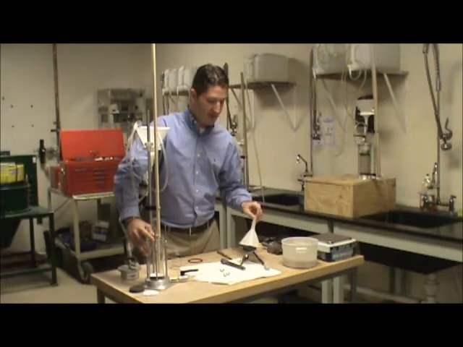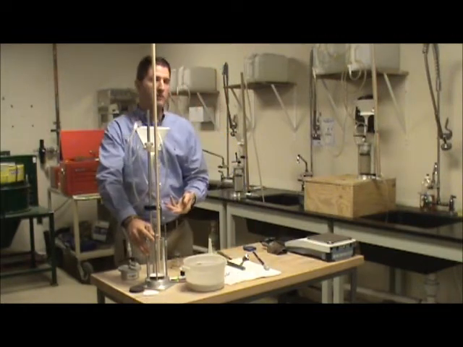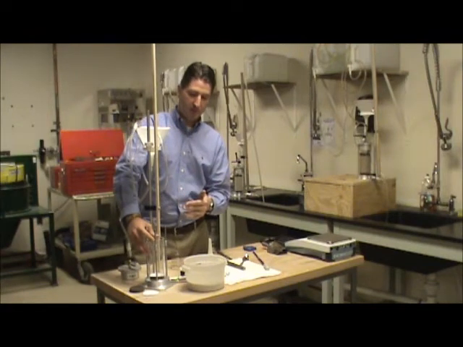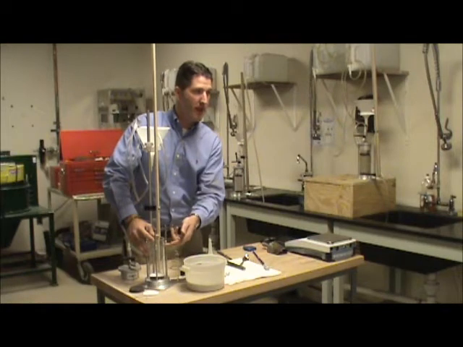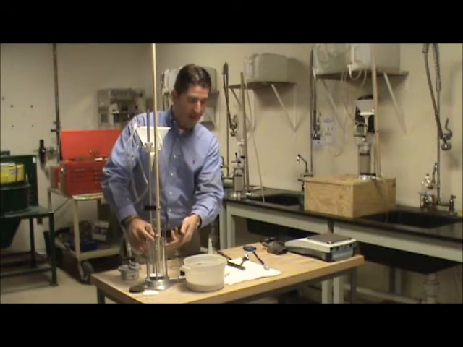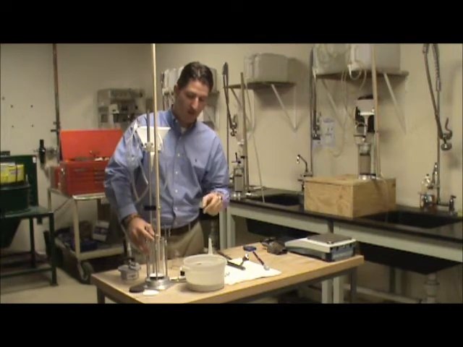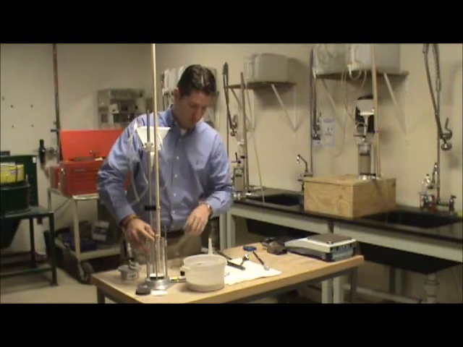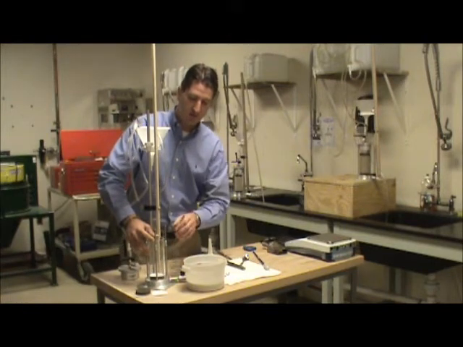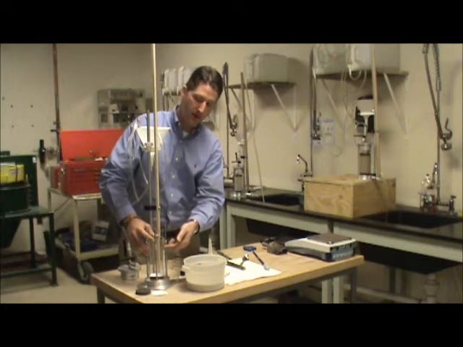We're going to place sand into the cylinder. In doing so, we're going to place this in 3 separate lifts. We want our final top of the lift to be approximately 1.5 inches to 2 inches from the top of the cylinder down. That's going to save us enough room to place in the filter paper, the top stone, and a spring into the system before we close it up.